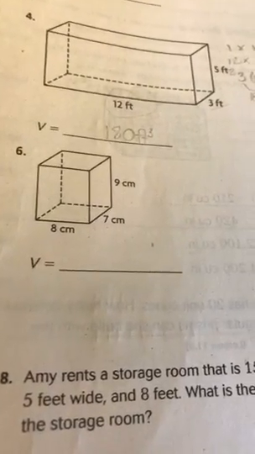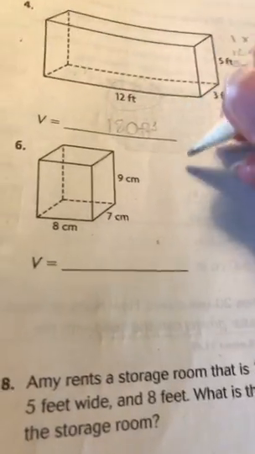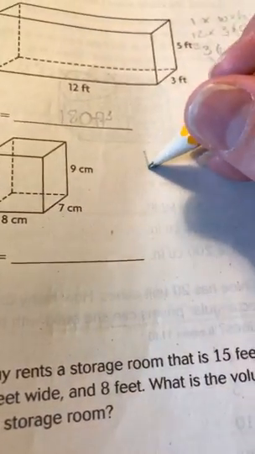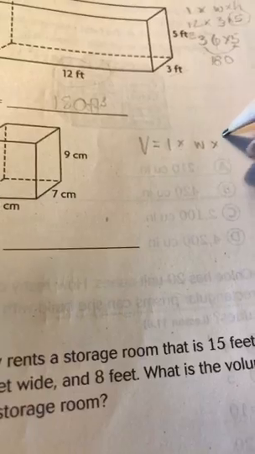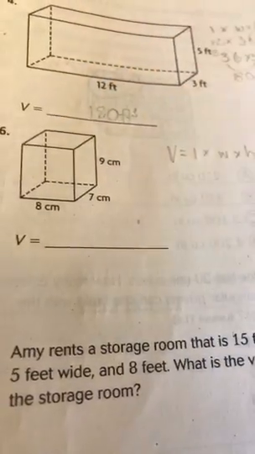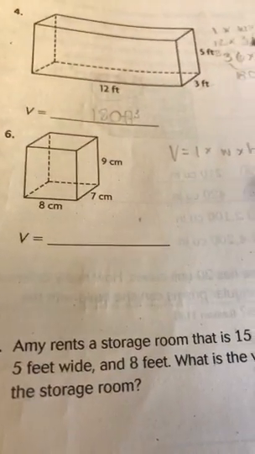I'm going to skip number 6. I think you can try number 6 on your own. Again, you're just going to apply the formula volume equals length times width times height. I'm not going to do it with you. I do want you to do it, though. It is still part of your homework.